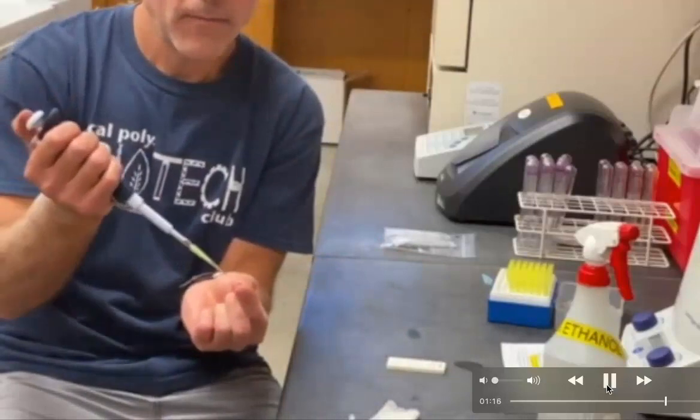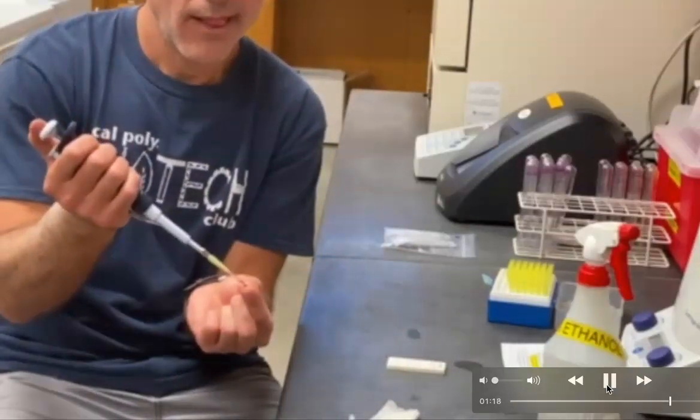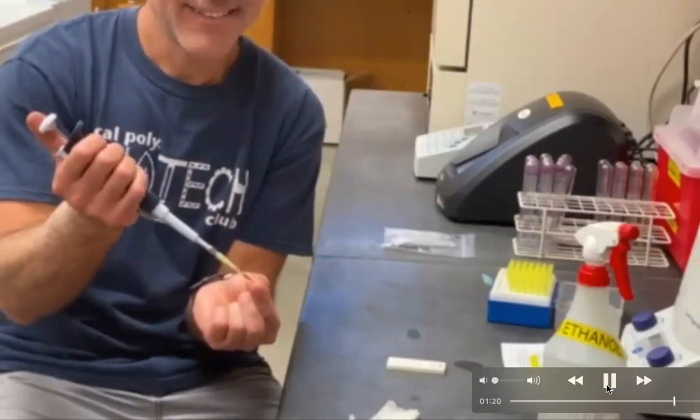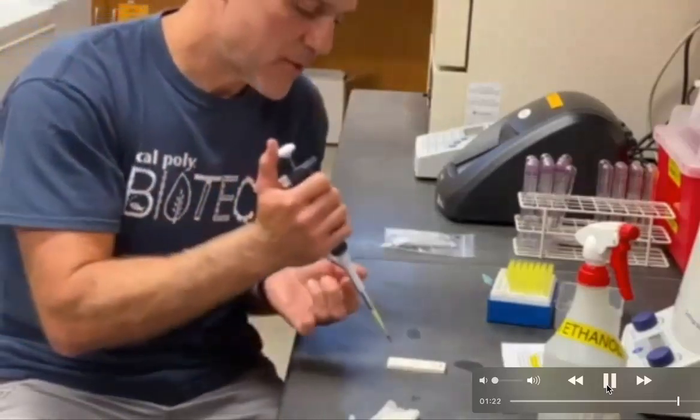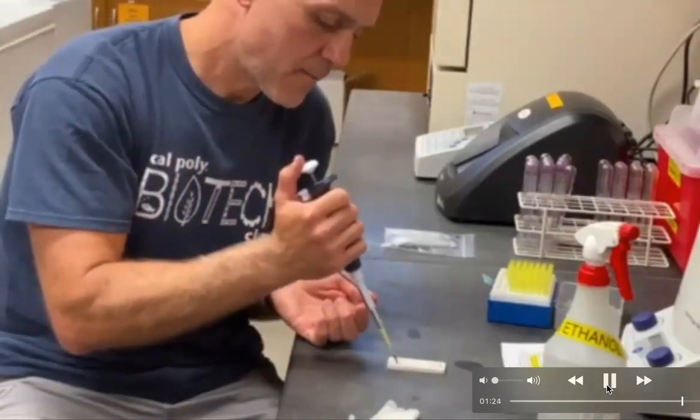Let's draw a second sample for the IgG well. So IgG and IgM are just two kinds of antibodies that you would produce. Typically IgM comes first, and then your body produces the more specific IgG, usually after a week or so following initial infection.